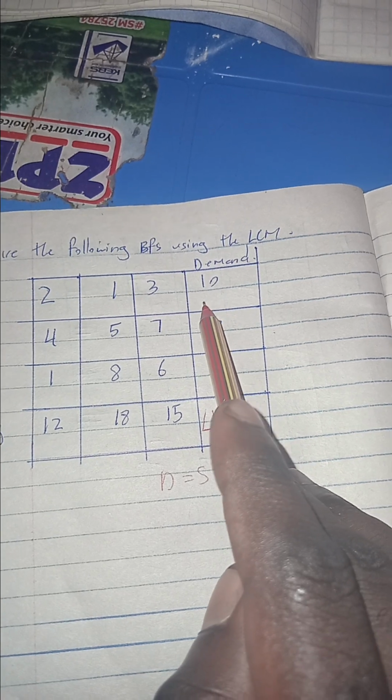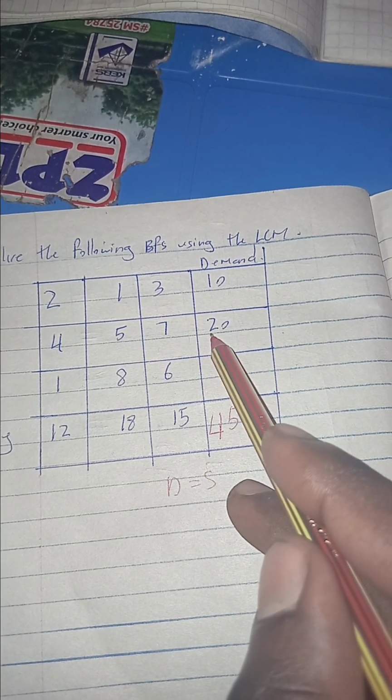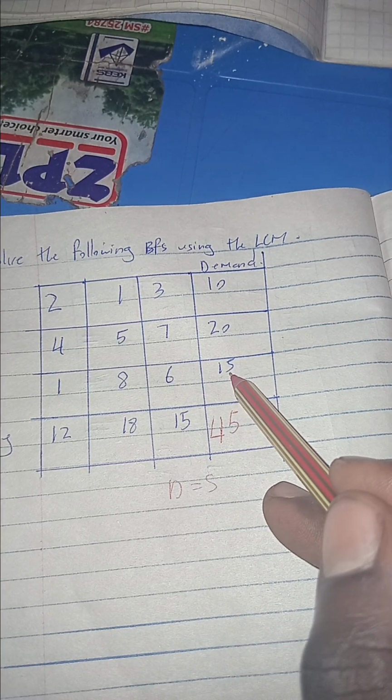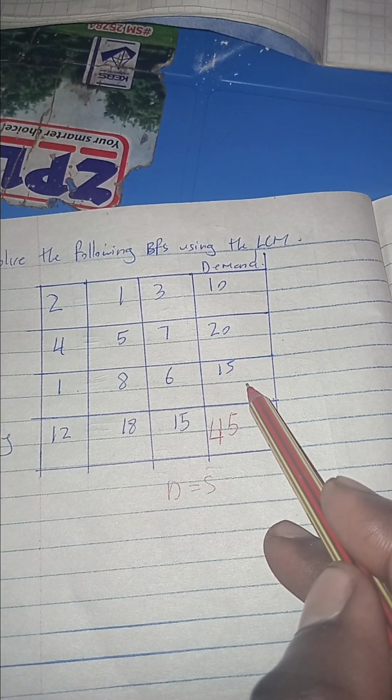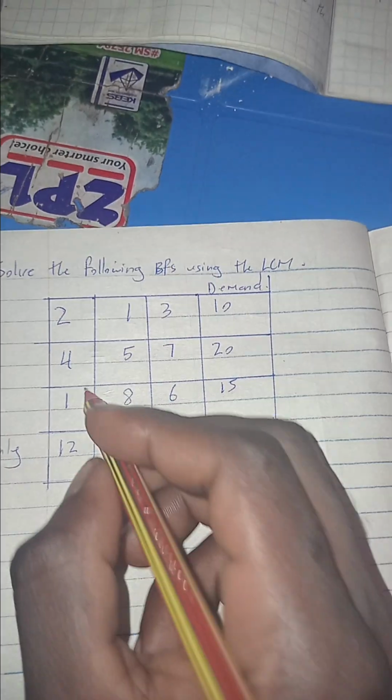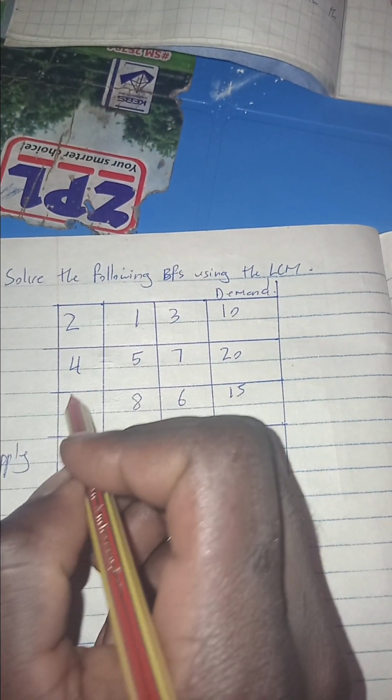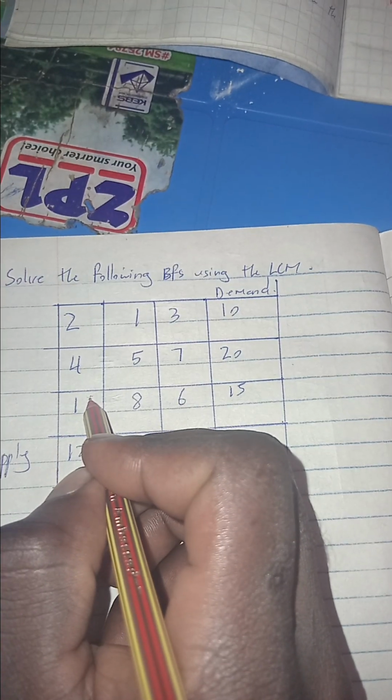We have 10 and then 15. So the second one has the largest demand. So it means we start with this one. So 1, there's a demand of 15 and supply of 12. Which one is the minimum? 12. So we come here and allocate our 12.